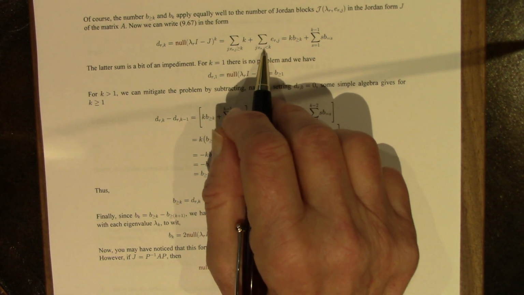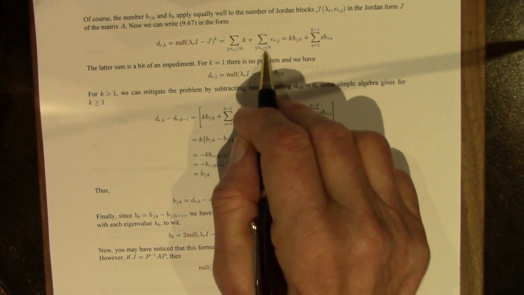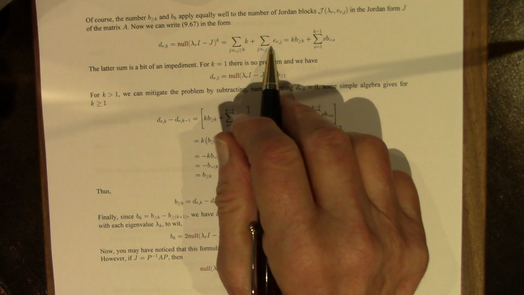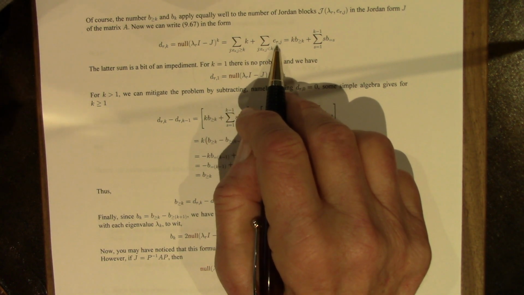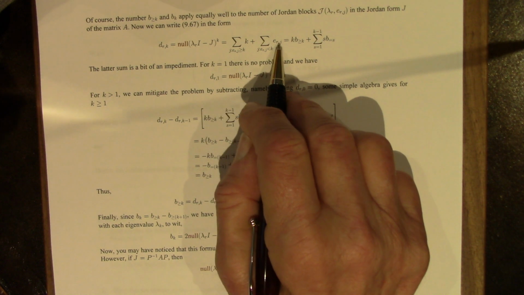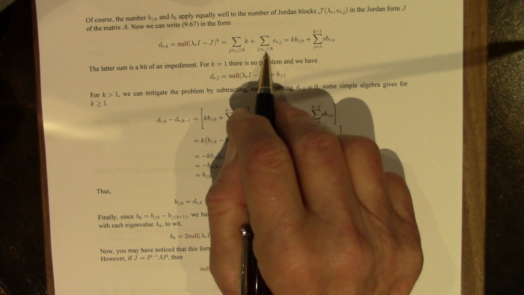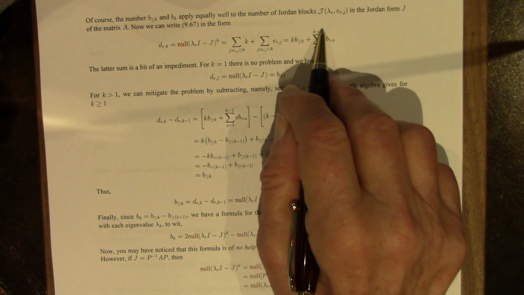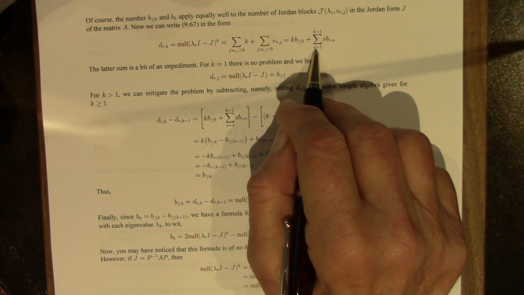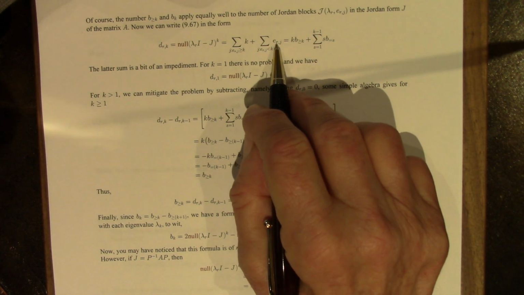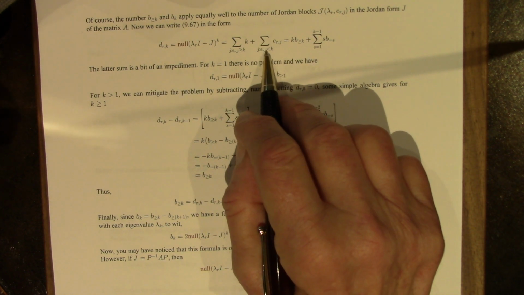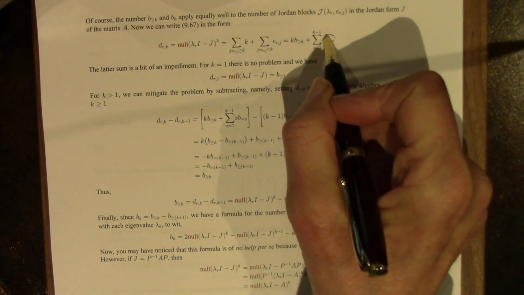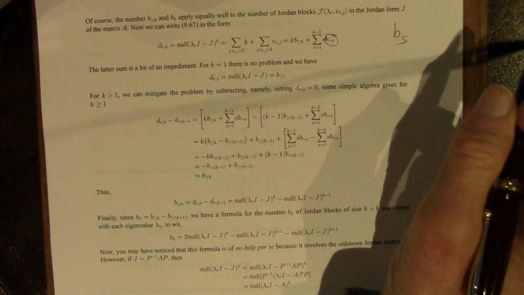This one is a little nastier, but what I can do is group some of the terms in this sum based on the actual size. This says that the size is less than k, so it can range from 1 to k minus 1. And for a given size s, we take that size and multiply it by the number of terms, which is b sub s.